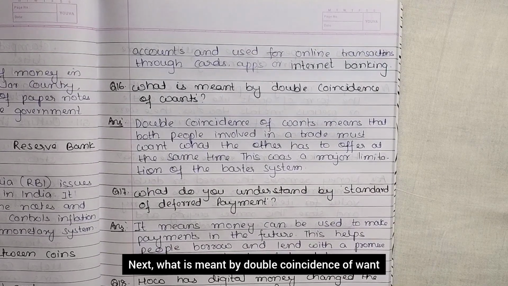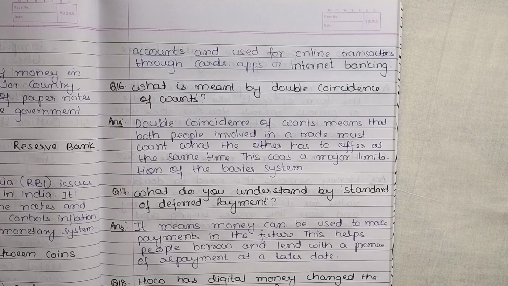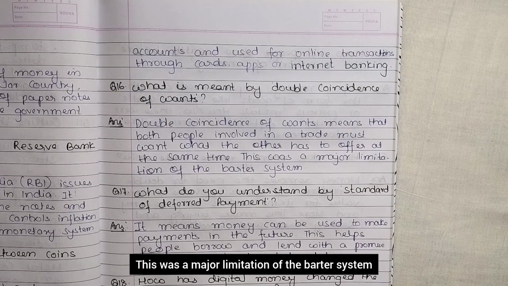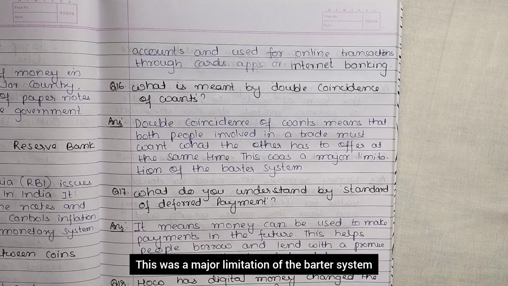Next, what is meant by double coincidence of want? So double coincidence of want means that both people involved in a trade must want what the other has to offer at the same time. This was a major limitation of the barter system.